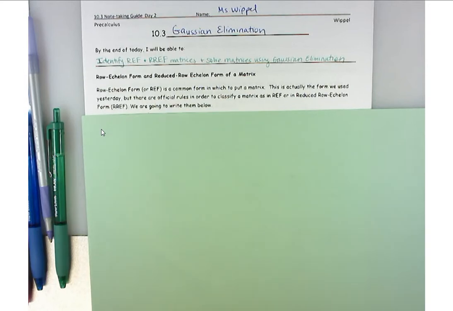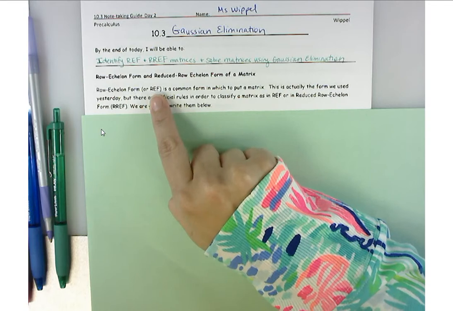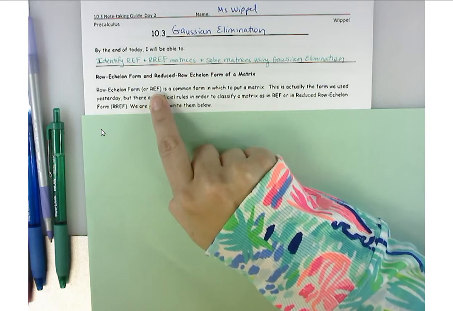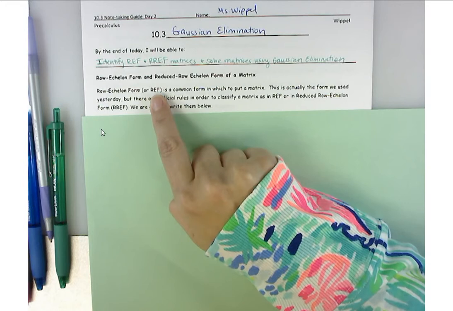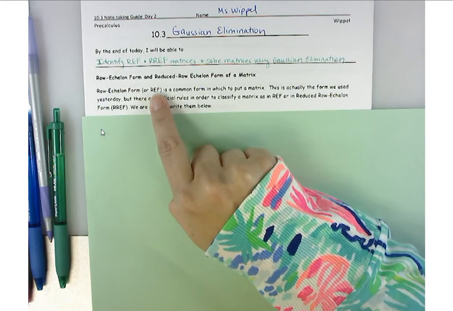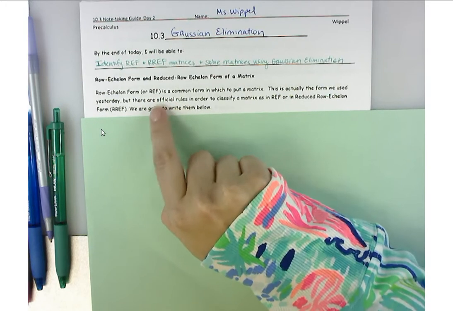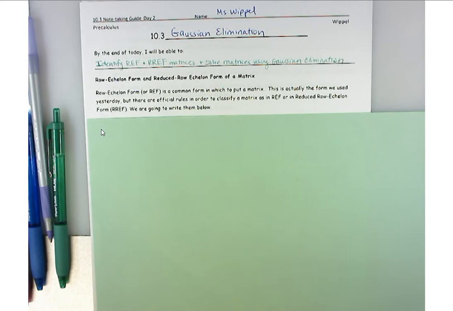We can also put it in reduced row echelon form, and they're actually really helpful for picking out solutions in a matrix. So if you just have row echelon form, that's what we did yesterday. We put the matrix in triangular form so that we could use what to solve the system? Back substitution. Now we're going to learn about one called reduced row echelon form, which is really cool because if it's in reduced row echelon form, you can just look at the matrix and you'll be able to see what x equals, what y equals, and what z equals. Okay, so reduced row echelon form is going to give you your solution right away. Okay, that's what makes it fun.